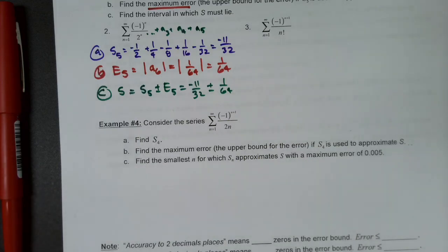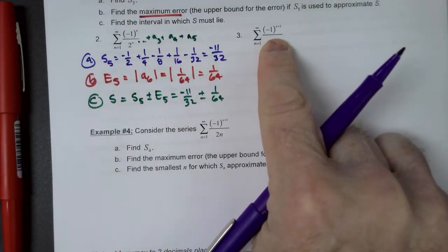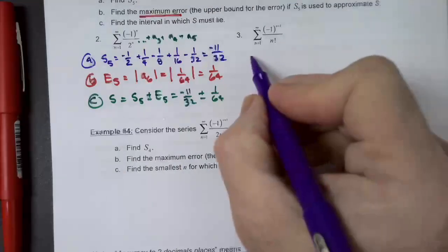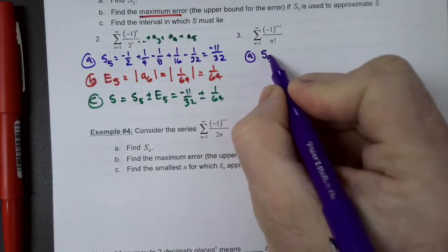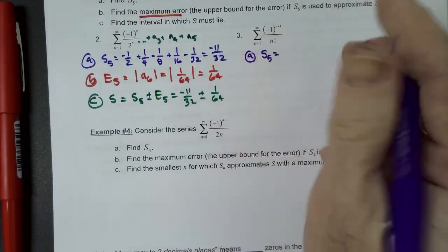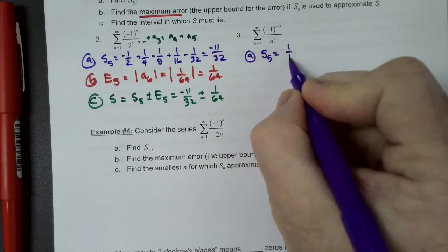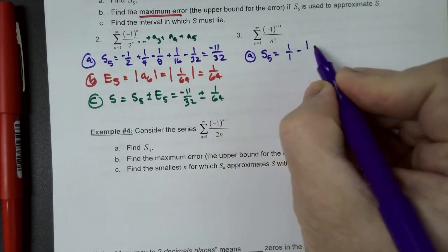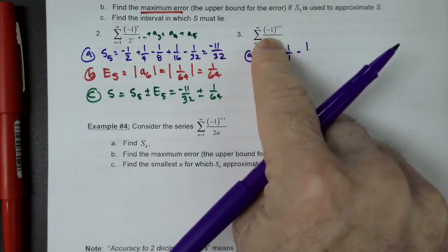Let's just do one more example just to make sure we understand what this is doing. Again, looking at this one, we're going to first start off by calculating the fifth partial sum, starting at n equals 1. This first one's going to be a positive, and of course 1 factorial is just 1. Then we're going to alternate positive, negative.